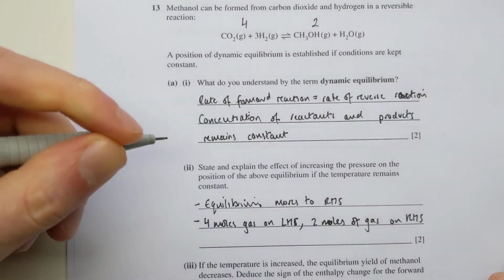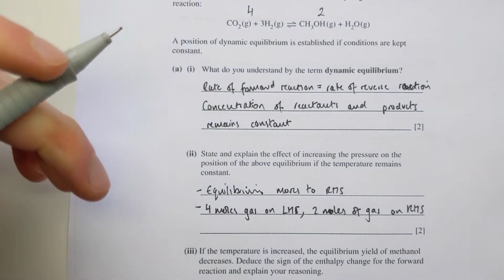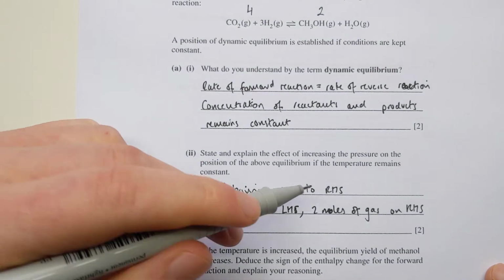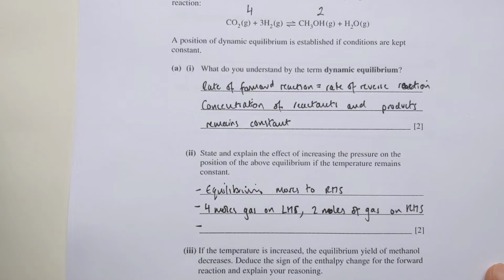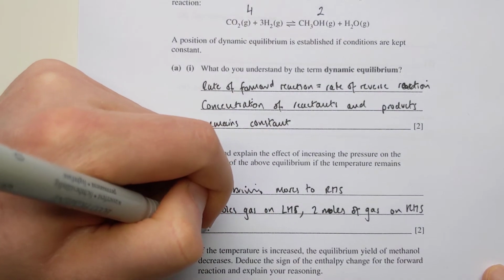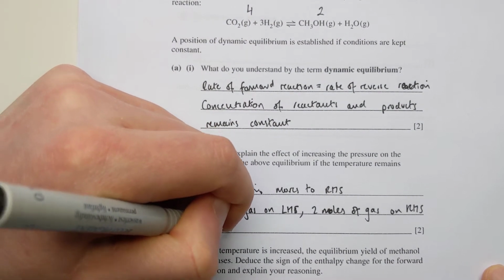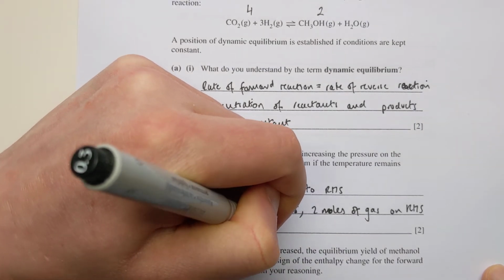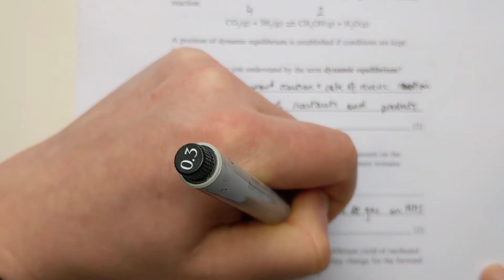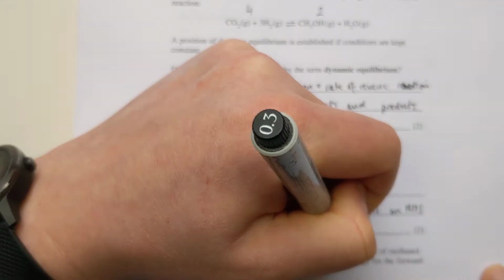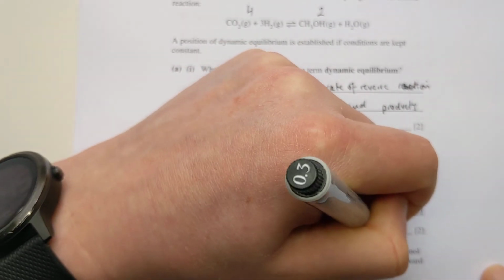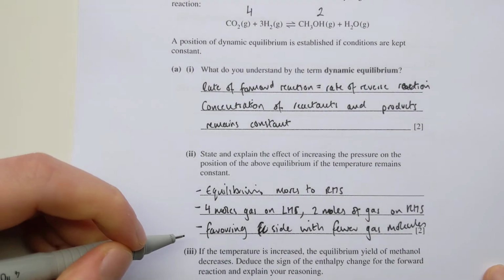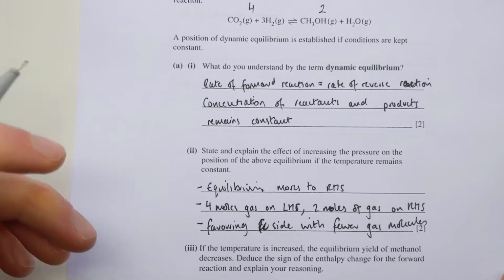Now that did actually get you the marks. If I was doing this in the exam, I would probably add a wee bit more just to make it fully explained. What you mean by comparing 4 to 2 is that there are fewer molecules of gas on the right hand side. So I would just add a wee bit about the fact that we're favouring the side with fewer gas molecules with an increase in pressure. But strictly speaking, that wasn't really needed, but I would add it in anyway.